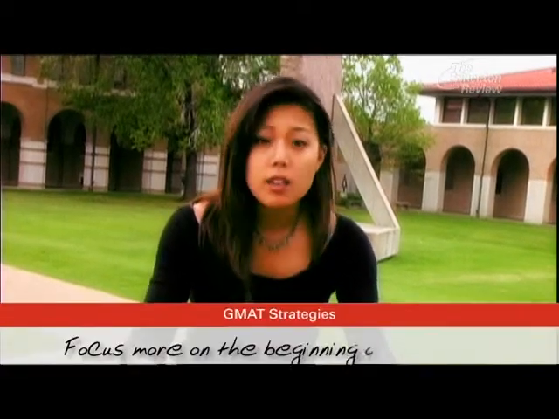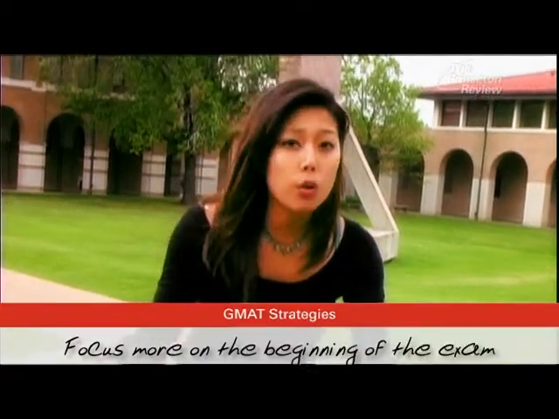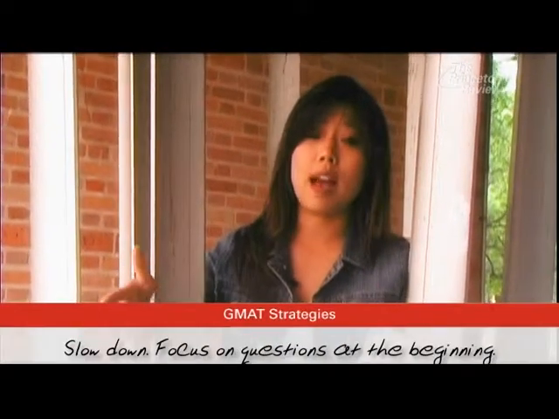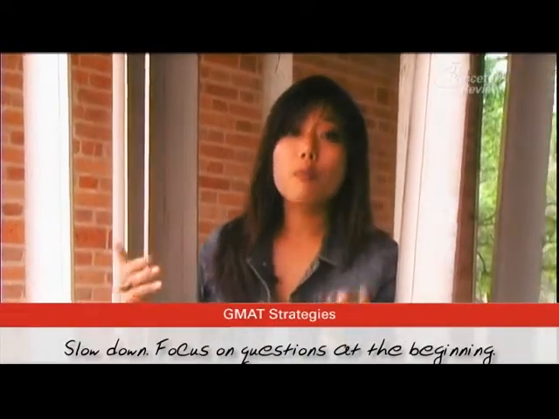So how does this affect you as a test taker? Well, you want to devote the most time and effort to the questions that mean the most at the beginning, so that you have the best chance of raising your score. A lot of test takers make the mistake of trying to spend equal amounts of time on all the questions. But by doing this, you're not spending the most time and attention on the questions that matter the most. Remember that pacing is very important on the GMAT. Slow down and score more on the questions that matter the most.